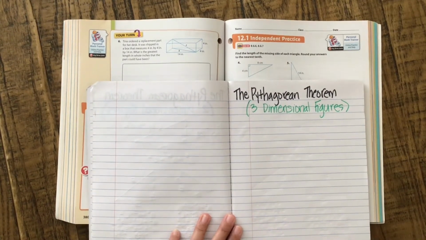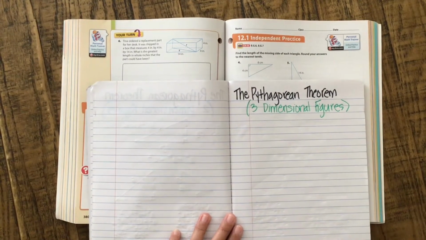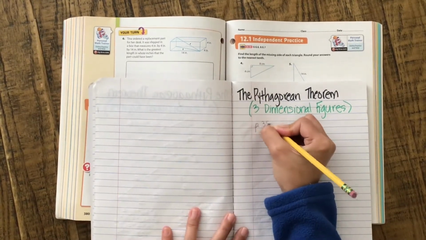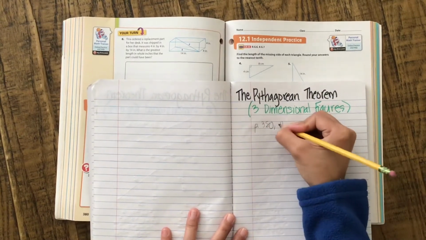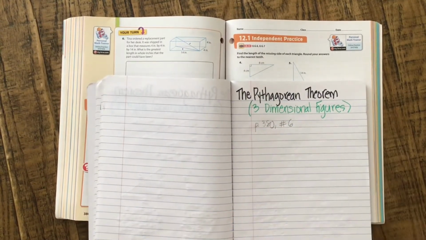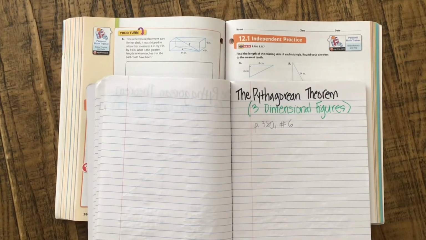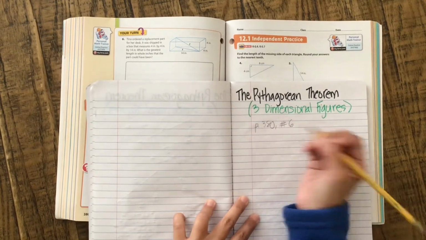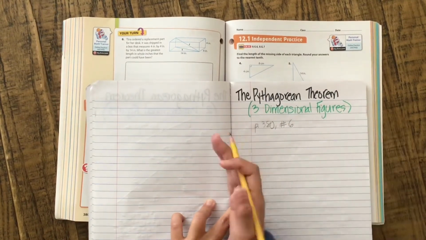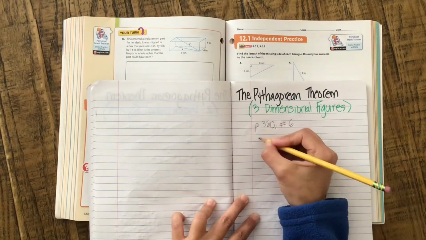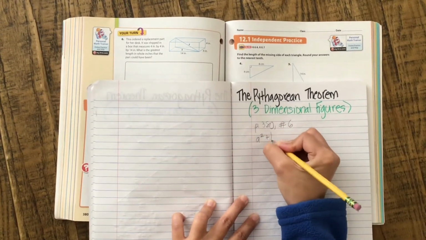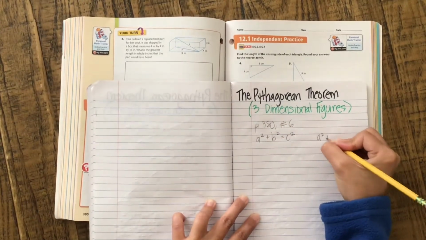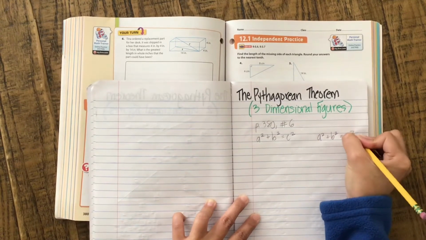All right, so we are going to solve this problem on page 7, and I am simply going to write the page number, page 380, and the question number, number 6, so that I don't have to recreate the figure in my notebook. I know that I'm going to have to do the Pythagorean theorem twice, so I'm going to write that twice in my notebook. I'm going to split my work into 2 columns. So we have a squared plus b squared equals c squared, a squared plus b squared is equal to c squared.